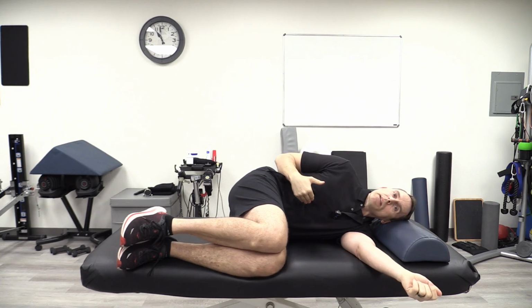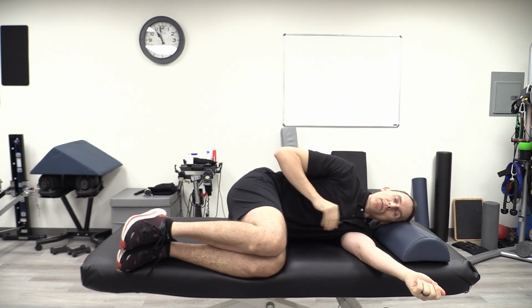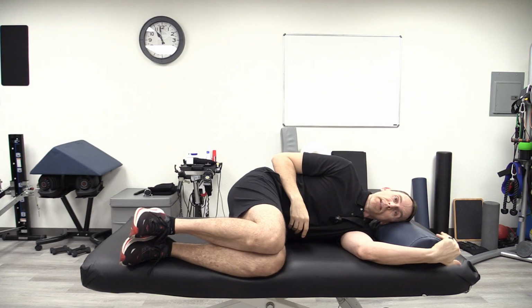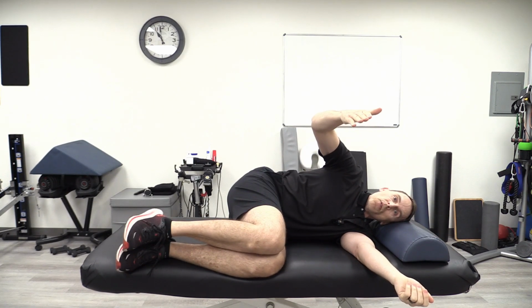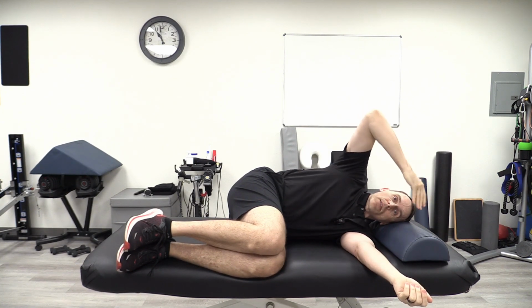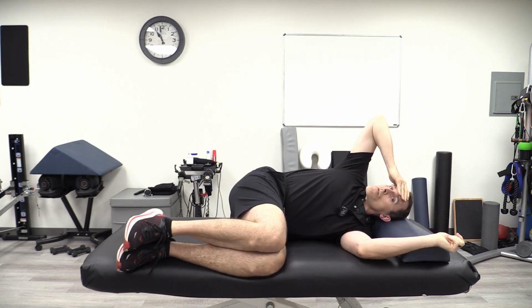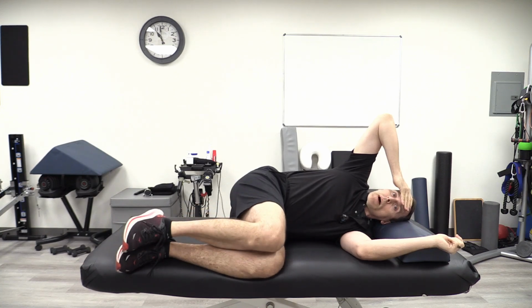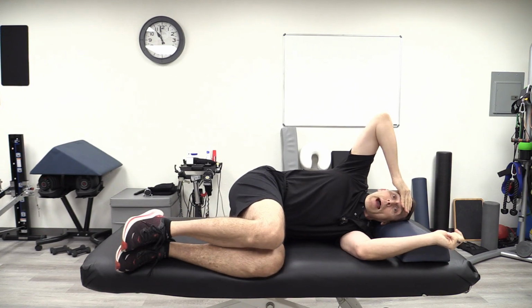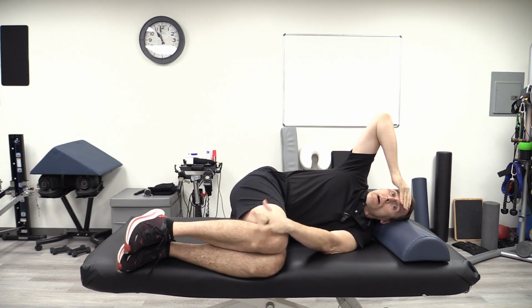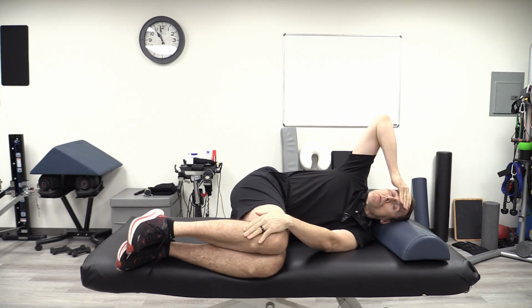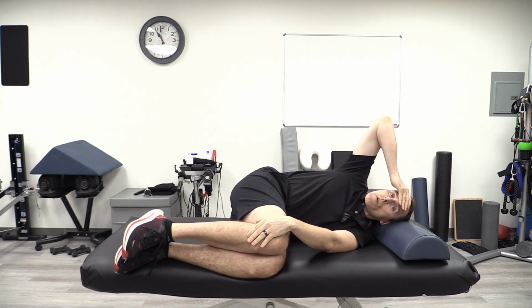So the arm is placed out in front. You can see my head and neck is roughly in alignment with the properly placed pillow. We're going to place our top hand, in this case it's my right hand, on top of my forehead. I'm going to keep my knees together, so when we start to turn, we do not want to see the knee popping up or the hip starting to shift back. If you want to, you can place this top hand on top of the knee just to make sure that we can monitor if it's moving or not.